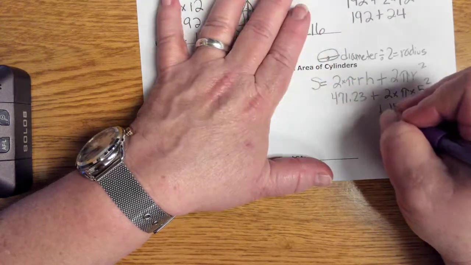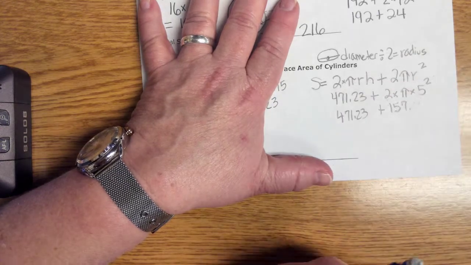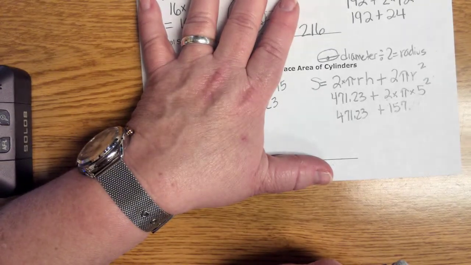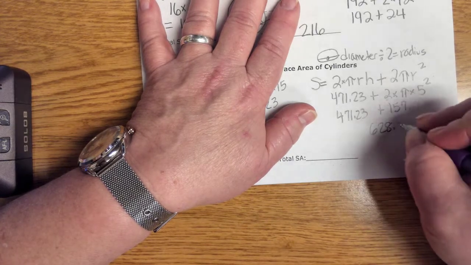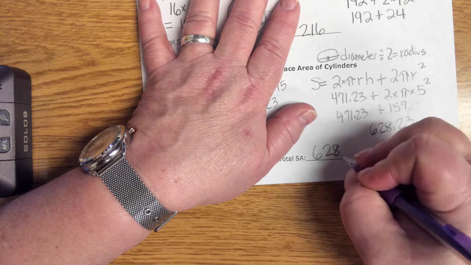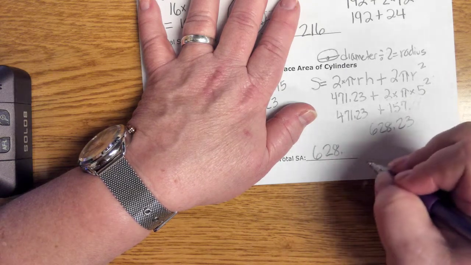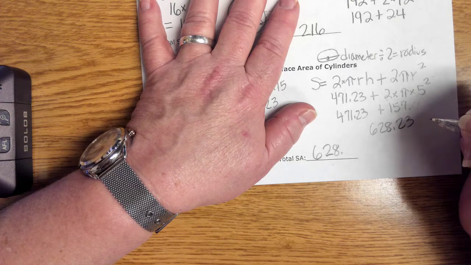All right. So then we're going to add 471.23. And we get what? 628. Yeah, 0.31. Oh my goodness. What's going on? Are your calculators set on float or round? Mine's float. Yours is float.